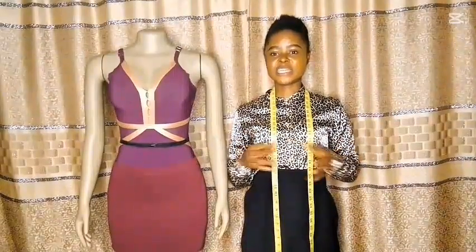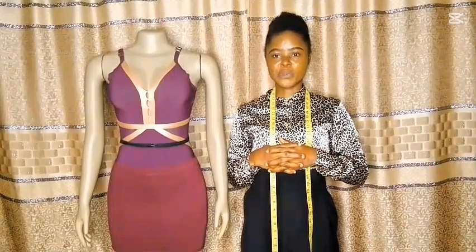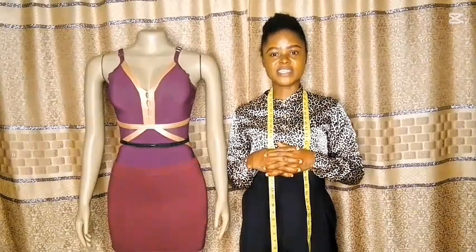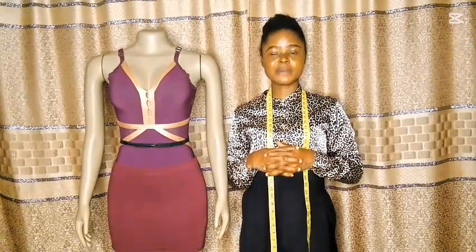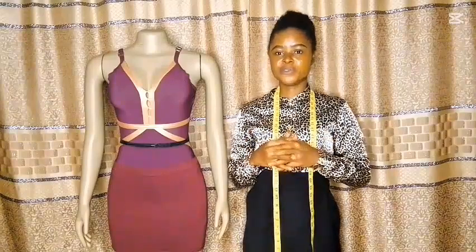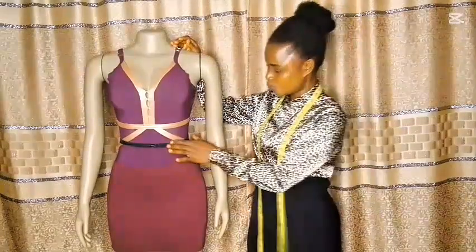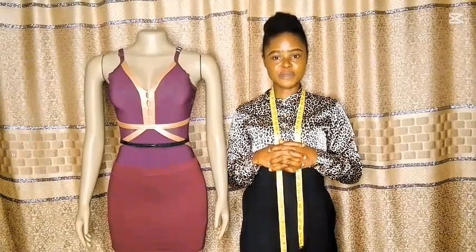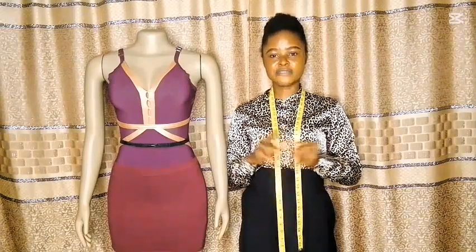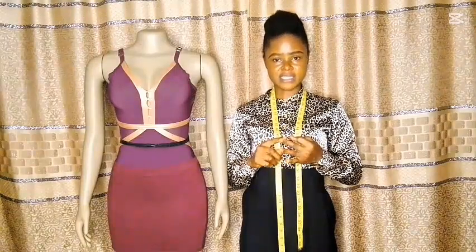So, before we start actual measuring, let me quickly explain the two main categories of body measurement that you need to understand. We have the upper body measurements and the lower body measurements. The upper body measurements are dimensions of the body taken from the top, usually from the shoulder to the waist. This measurement ensures that garments fit well on the upper part of the body by providing the correct comfort and style needed, especially for tops, blouses, and jackets.